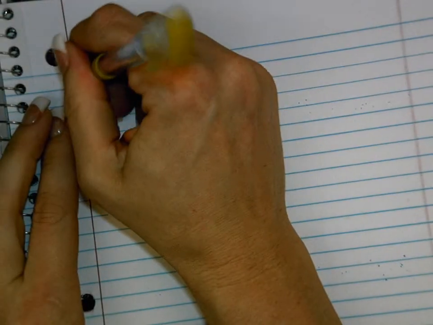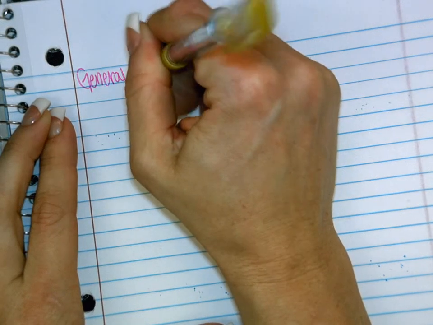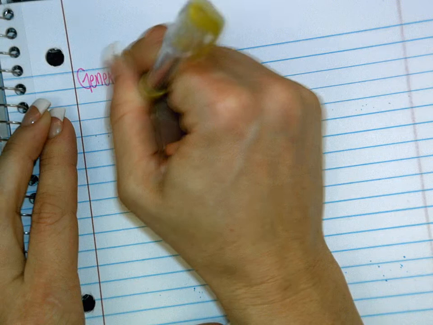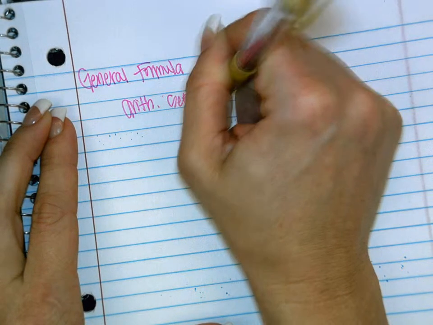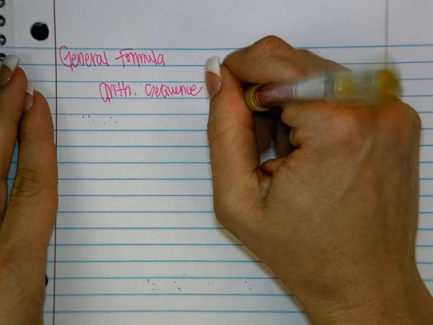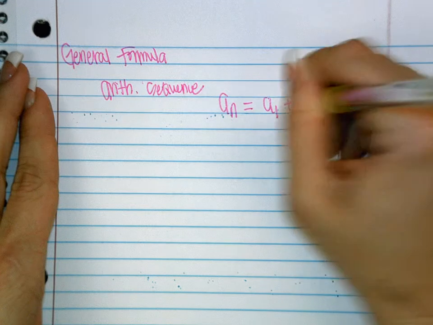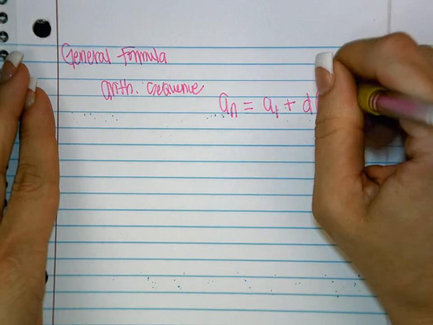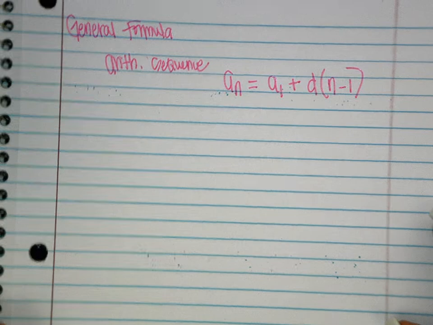Okay, so what you first need to know is the general formula for an arithmetic sequence. The general formula for an arithmetic sequence is A sub n is equal to A1 plus D times n minus 1. And I'm going to explain to you what all of those things mean in just a second.